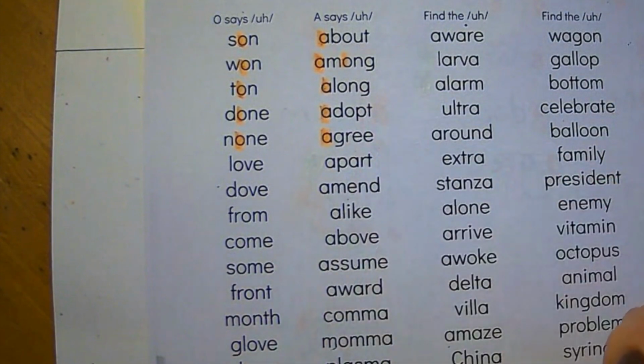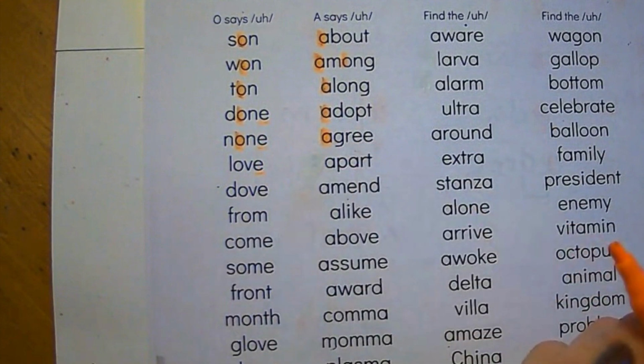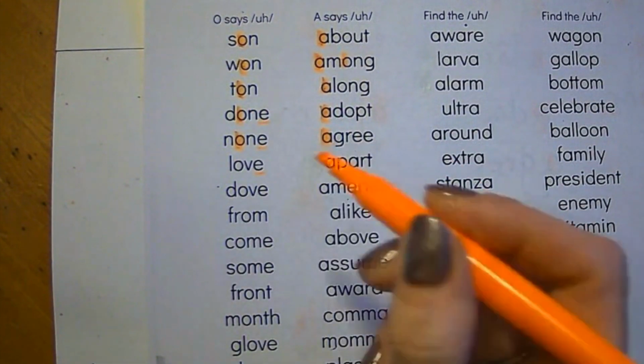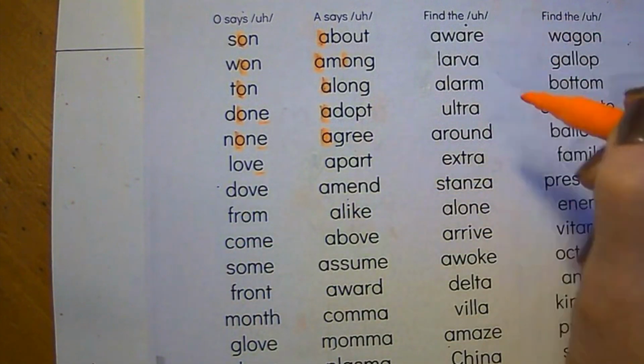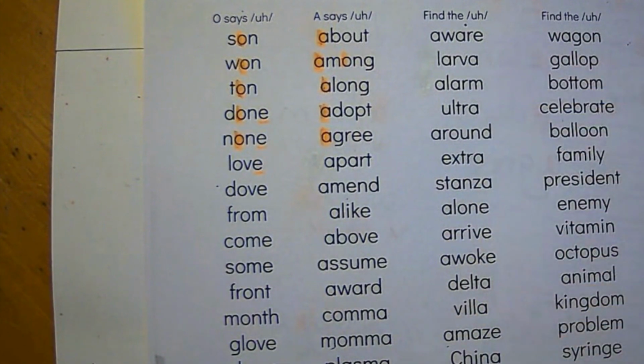Agree, and so on. And you might also talk about how that E in these words is not a vowel consonant E. That E is not telling the vowel to say its name because these are all schwa vowels in those words.